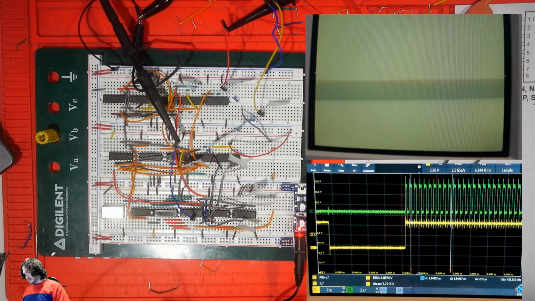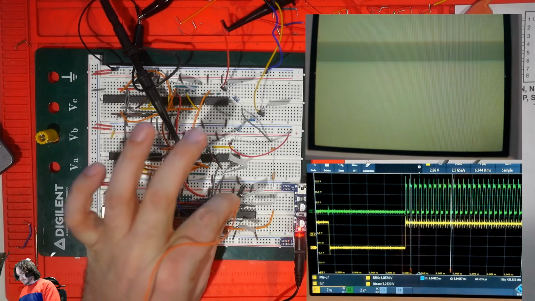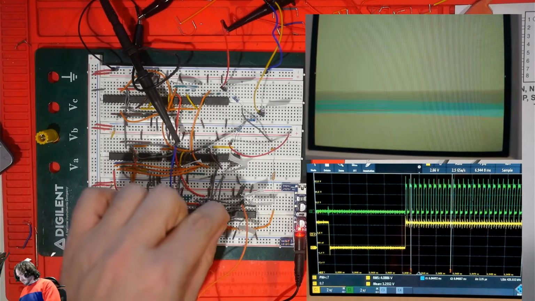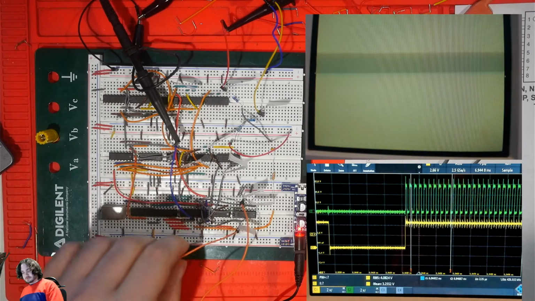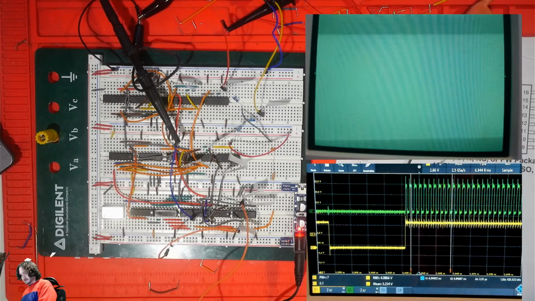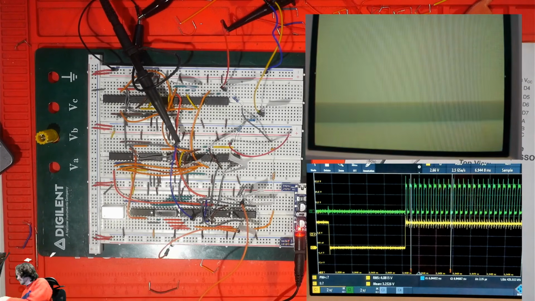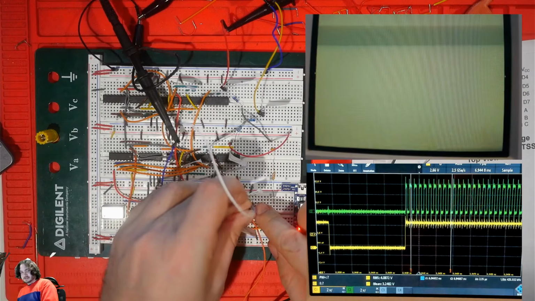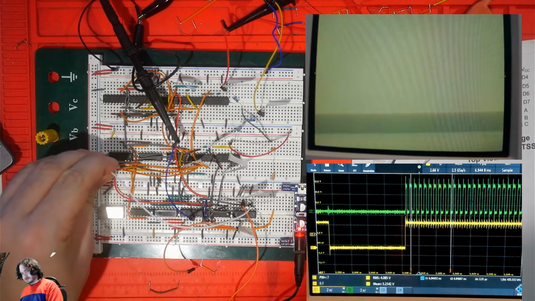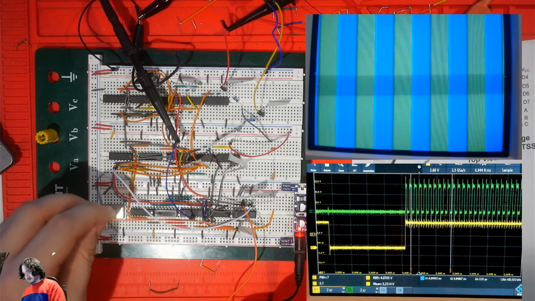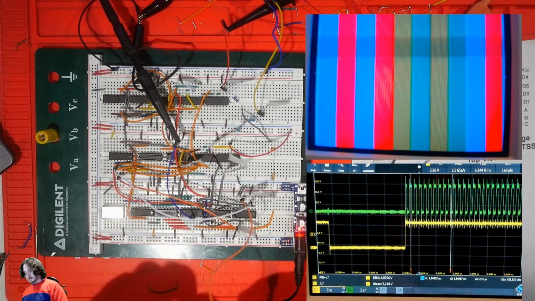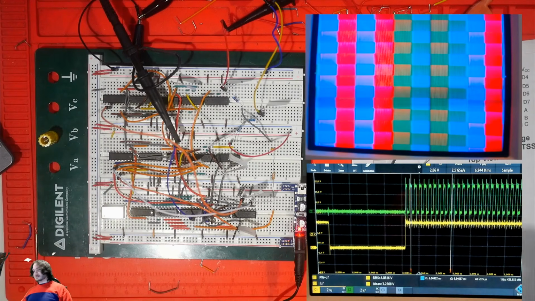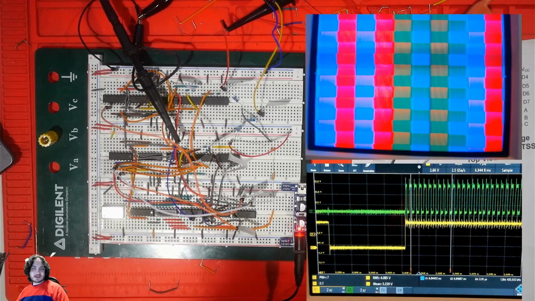So if I take this and I have one jumper for color A, another jumper for color C control, and another jumper for color bit B, we can take that pattern that we did before and create a nice little grid here. I'm going to adjust the settings on the TV cam.